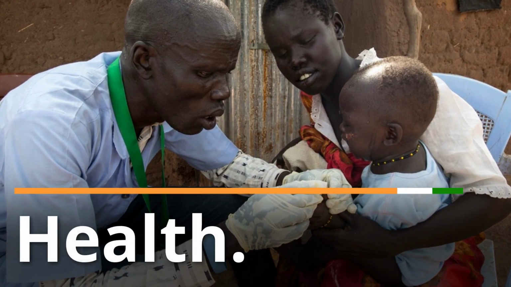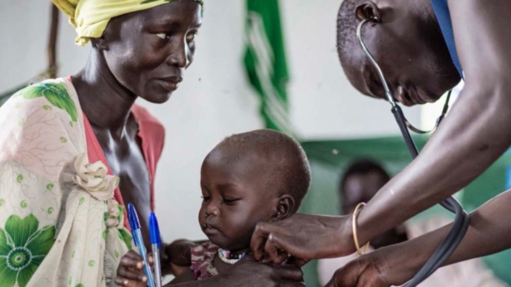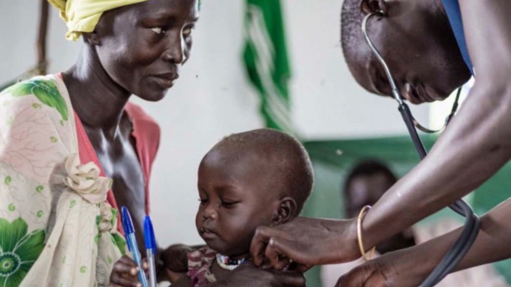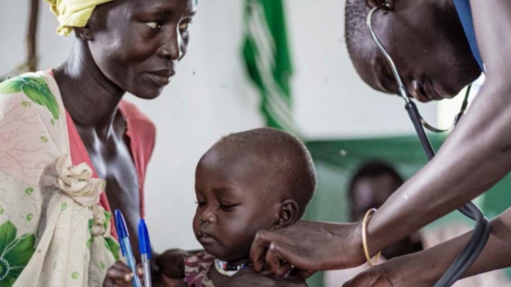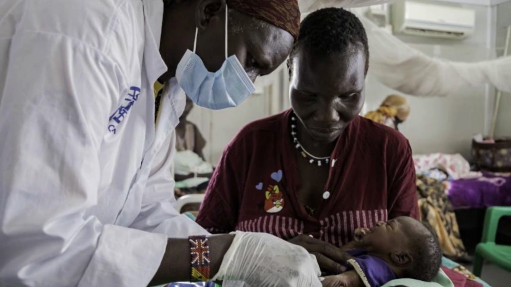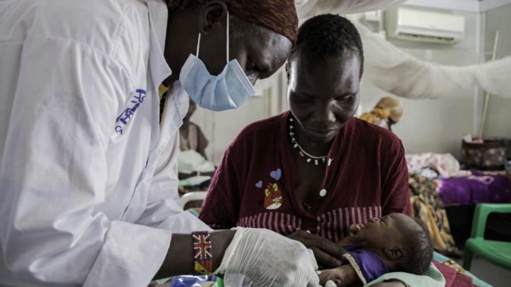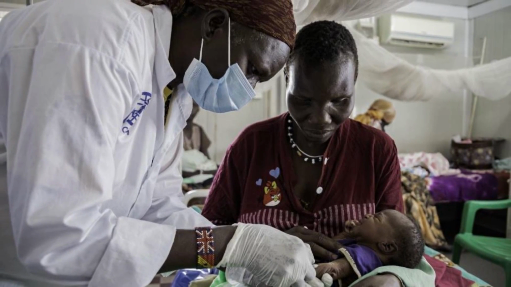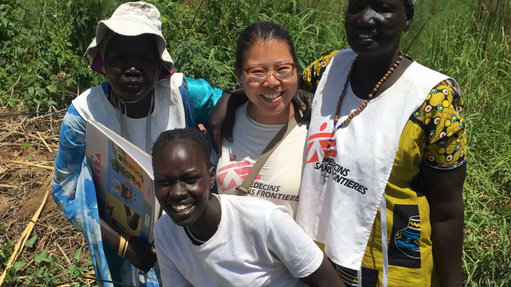Health. Sudan has some of the lowest health metrics in the world. The rate of infant mortality is 52.86 deaths per 1,000 live births. Males have a life expectancy of 61.27 years and females have a life expectancy of 65.46 years.